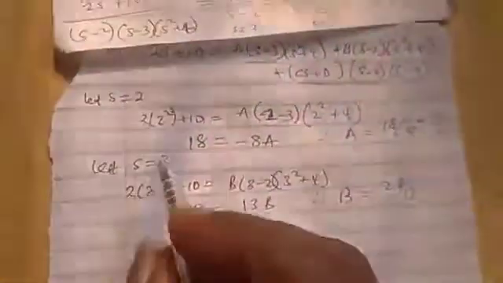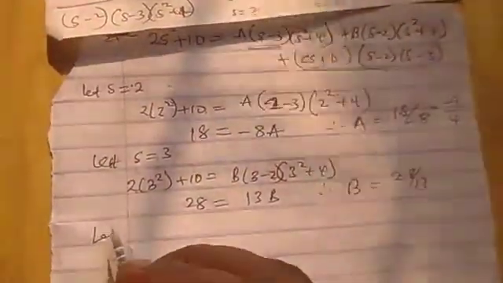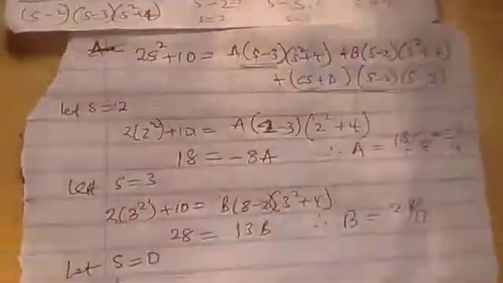So we now need to, as you have picked s equal to 2, s equal to 3, just pick anything you like. Let's say s is equal to 0. Pick a small number. So anywhere we see s, we'll put it as 0. This will be 2 into 0 plus 10.